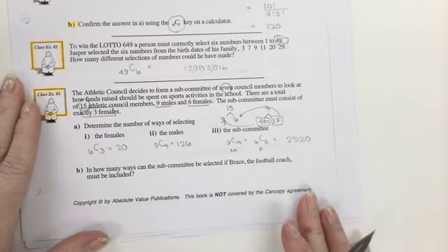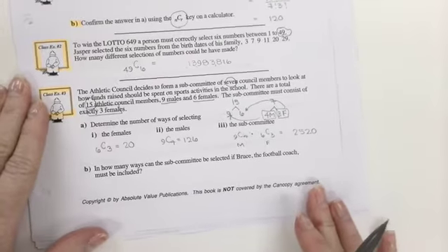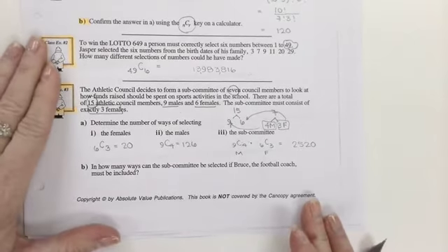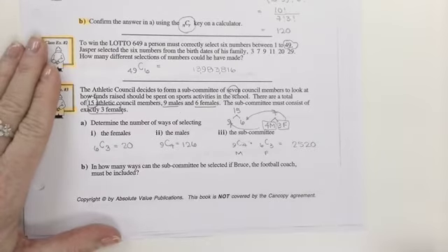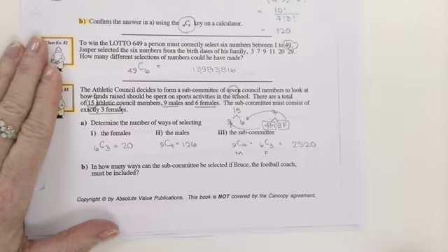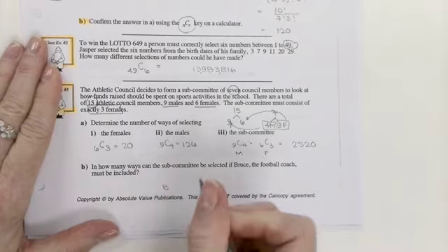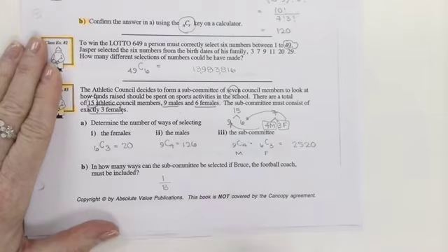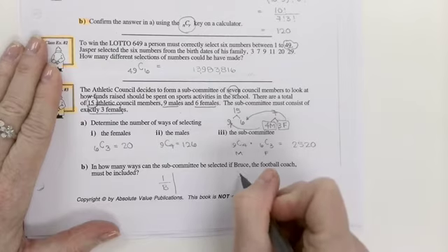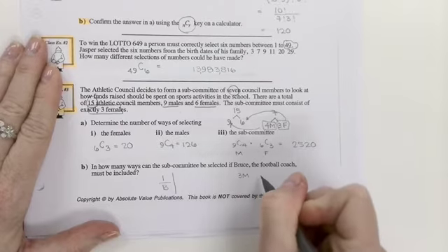And B part now, in how many ways can the subcommittee be selected if Bruce, the football coach, must be included? And this is similar to last chapter or last section when we decided, okay, if we've got Bruce, that's one way of getting Bruce, which means we've already got 1 of the males, so we just need 3 males and 3 females now.